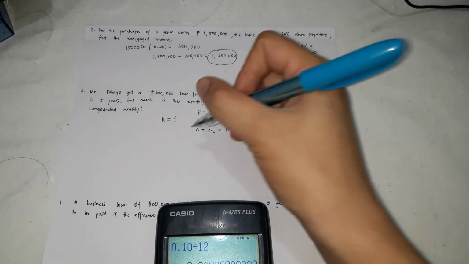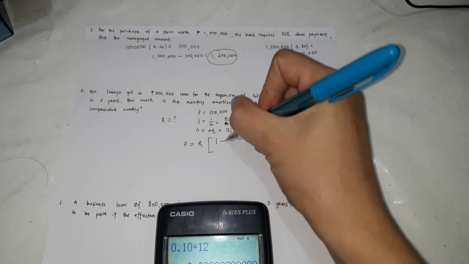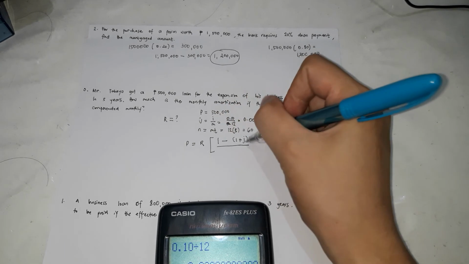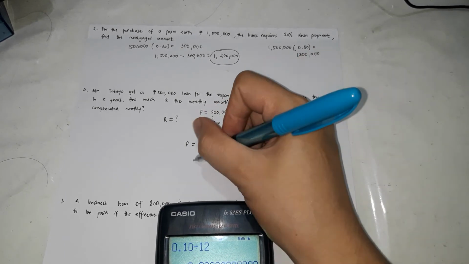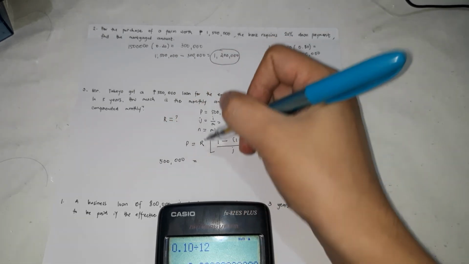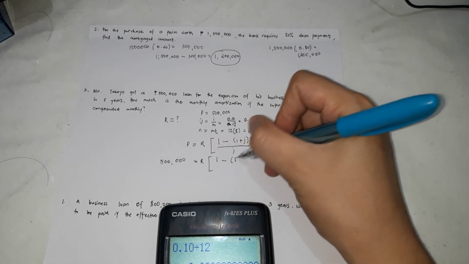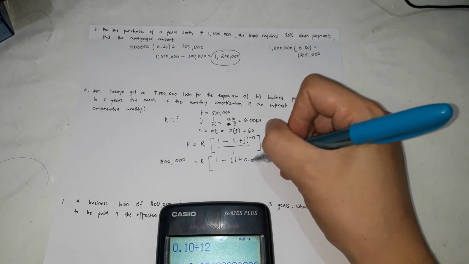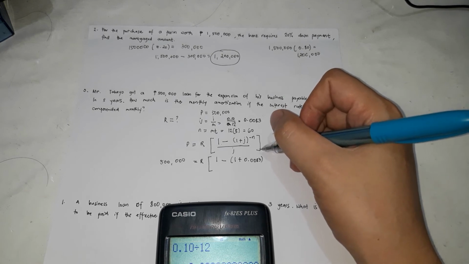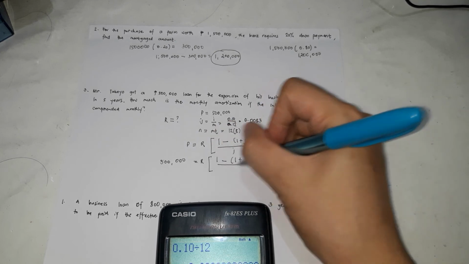The formula for this one is P equals R times [1 minus (1 plus j) raised to the power of negative n] over j. We know P is 500,000, and we're looking for R. So 1 minus (1 plus 0.0083) raised to the power of negative 60, all over 0.0083. Because we rounded this off, we're just going to have an approximate answer.